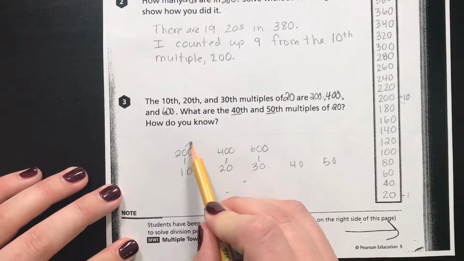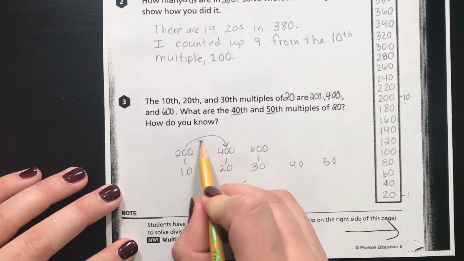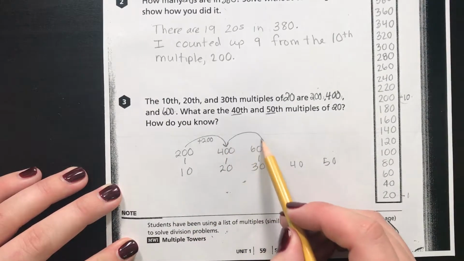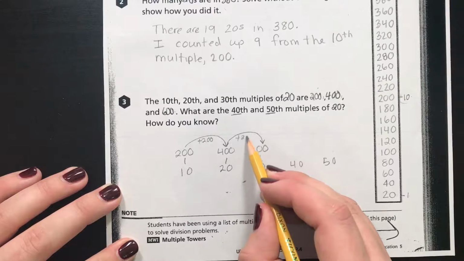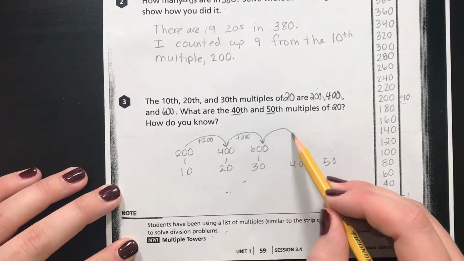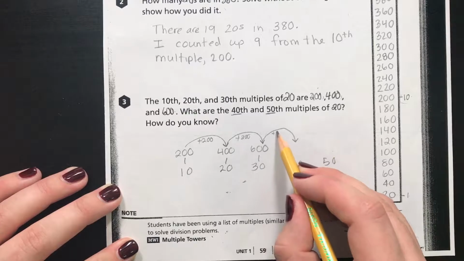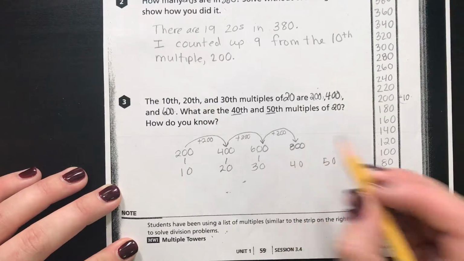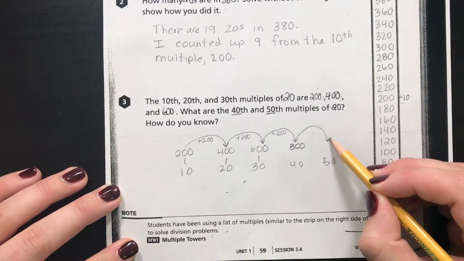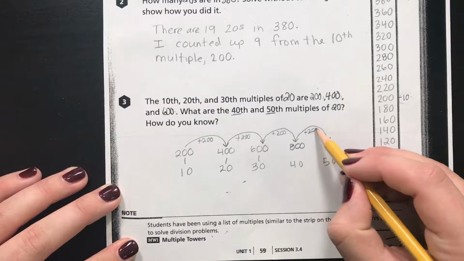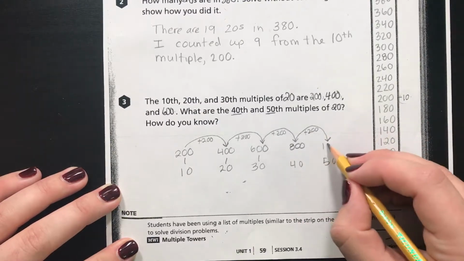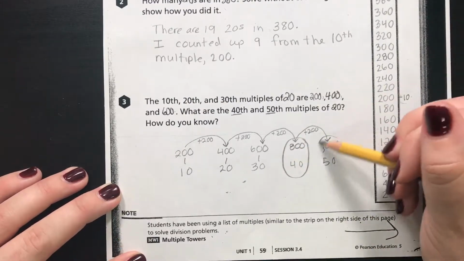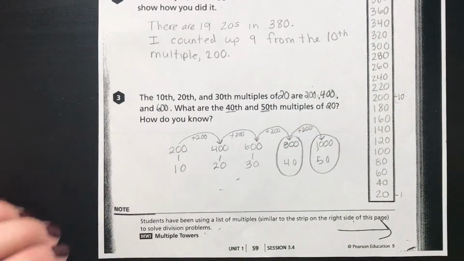Well, what do I do to 200 to get to 400? I doubled it, or I added 200. To get from 400 to 600, I'm adding 200. So in order to get from 600 to the 40th multiple, I'm going to add 200 again. And 600 plus 200 is 800. And then to get to the 50th multiple, I'm adding 200 again. So 800 plus 200 is 1,000. So the 40th multiple is 800, and the 50th multiple is 1,000.